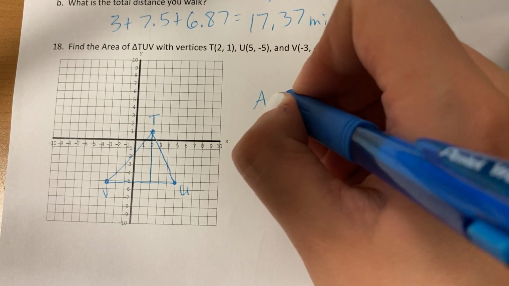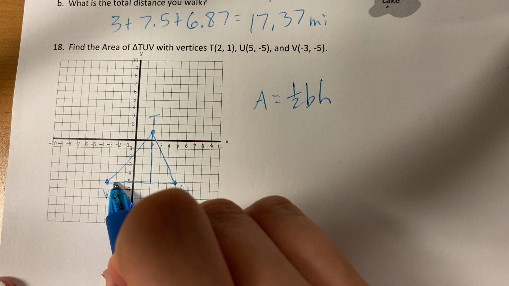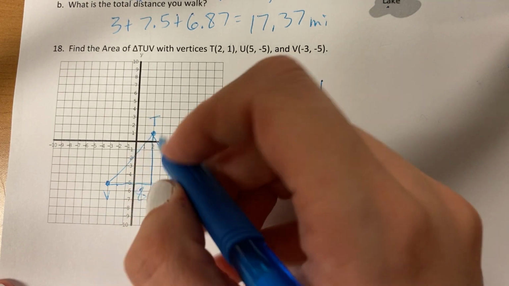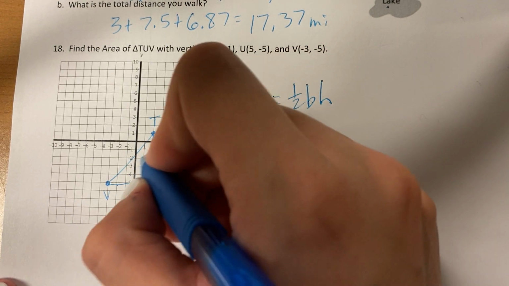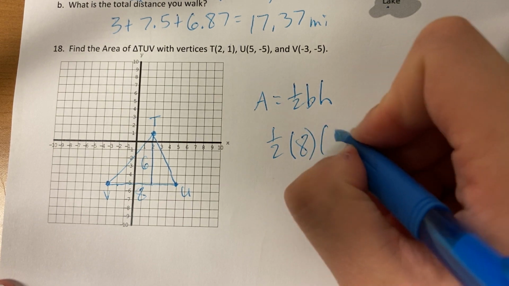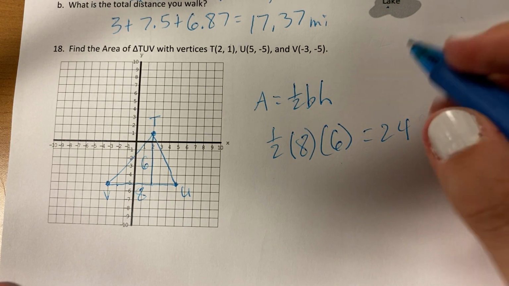So the area of a triangle is 1/2 your base times your height. So I know my base is 1, 2, 3, 4, 5, 6, 7, 8 units. And I know my height is 1, 2, 3, 4, 5, 6 units. So I can do 1/2 my base, which is 8, times my height, which is 6. That's 24.